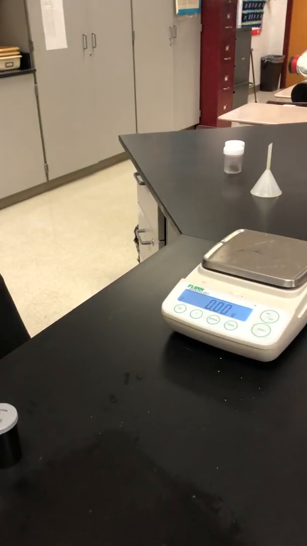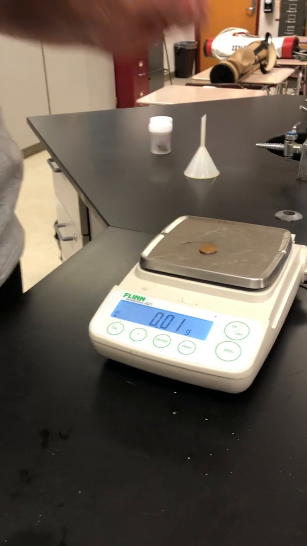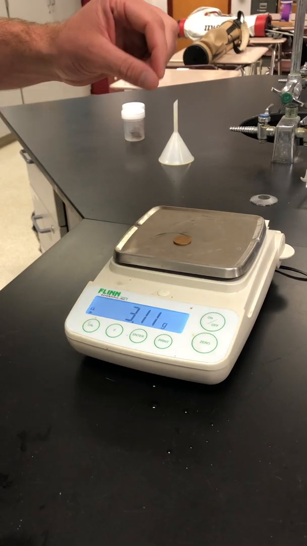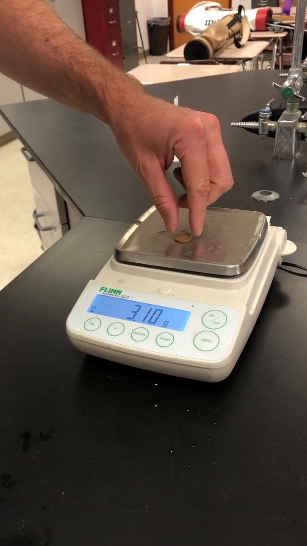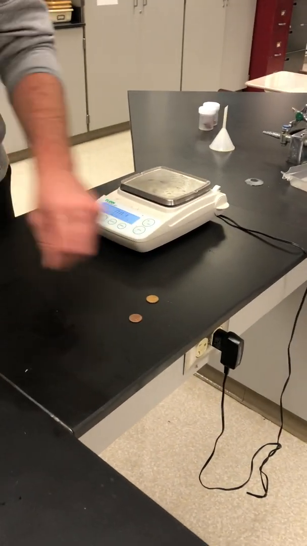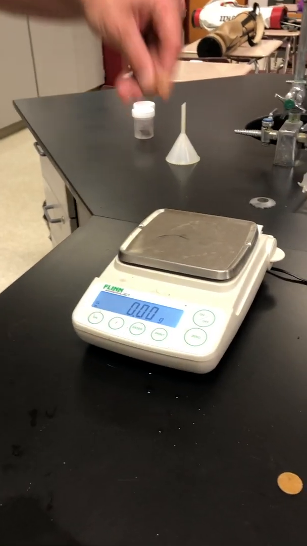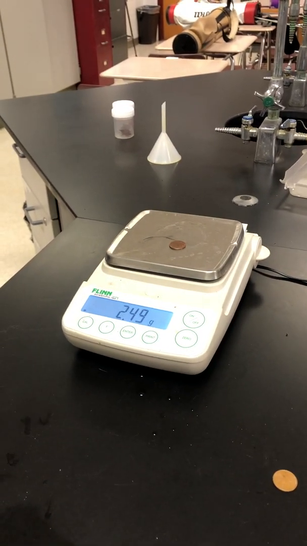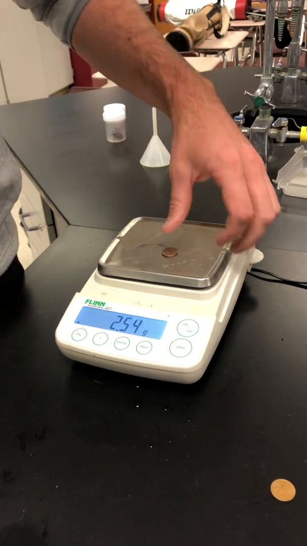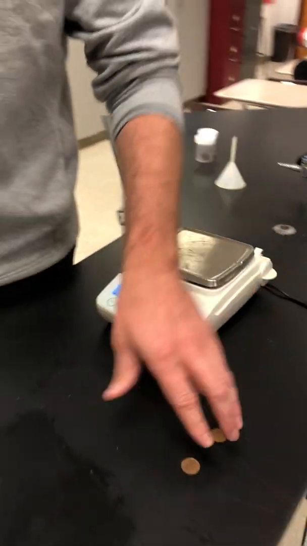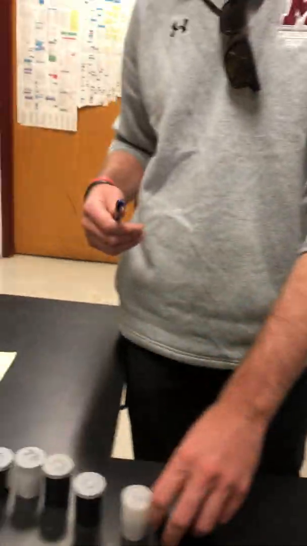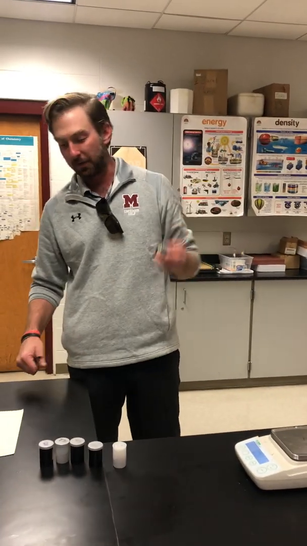So here we have a pre-1982 penny, a 1980 penny, and we have a 3.10 gram mass. And then we have a 2007 penny, a post-1982 penny, that has a mass of 2.49 grams, okay? Based off of that information, you will be using the formula at the bottom of the lab sheet in order to calculate the number of pre- and post-1982 pennies inside of the containers.